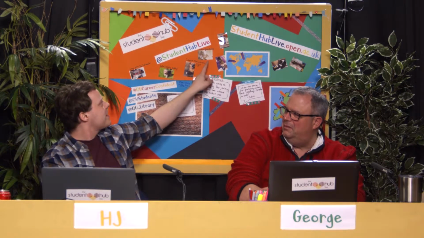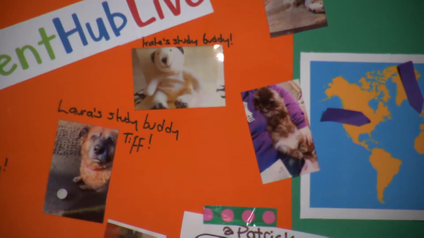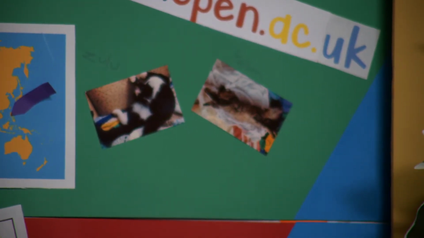But we've been looking at our study buddies as well, which we've been very excited about. We've had loads come in. So we had Zoe's study buddy, Sooty, come in as well. And Kate's study buddy is up there on our board. And we've also got Zulu and Calvin just behind George as well. And Kerry's study buddy. That's one of my favourite pictures of today so far, I think.